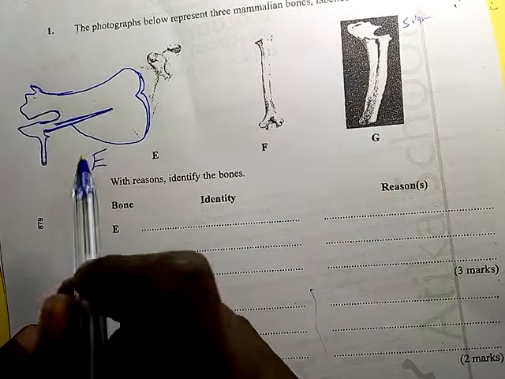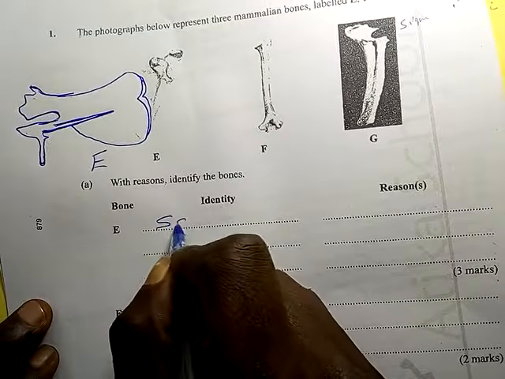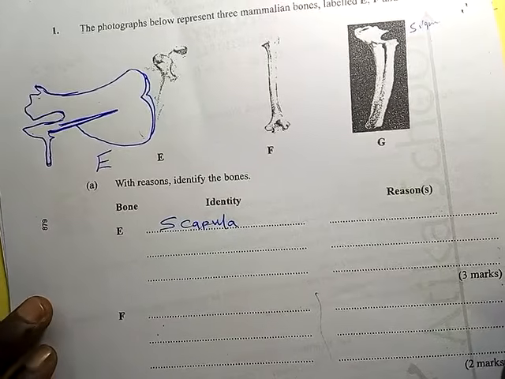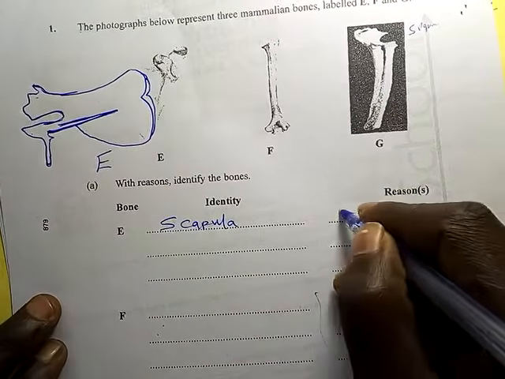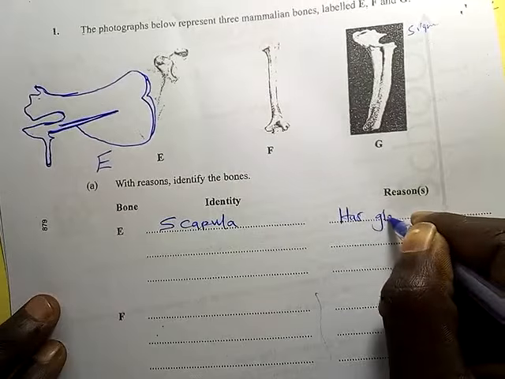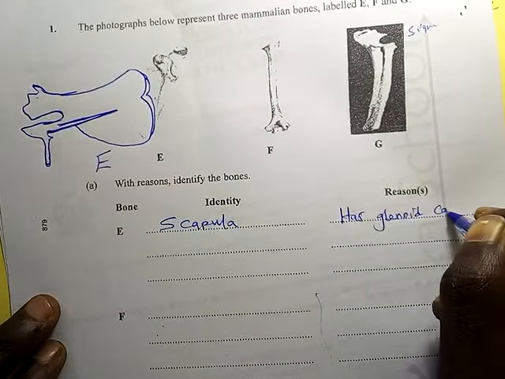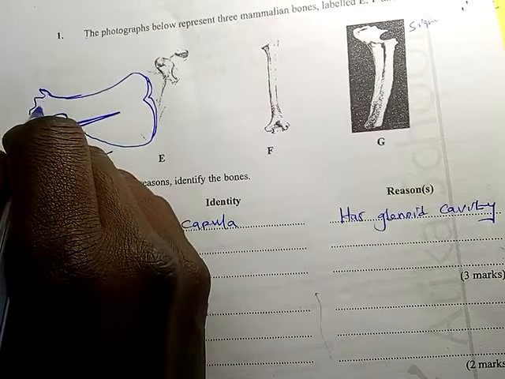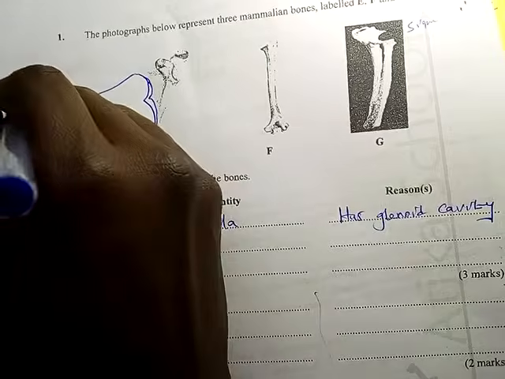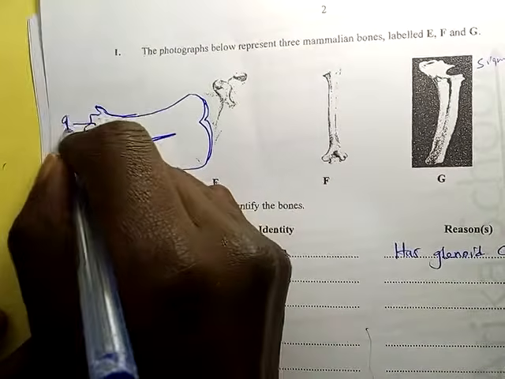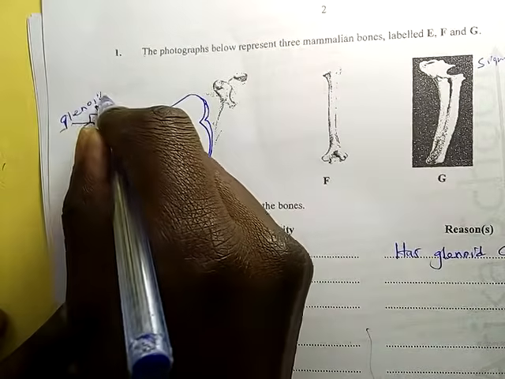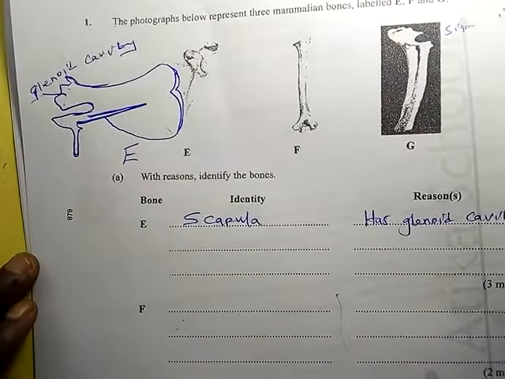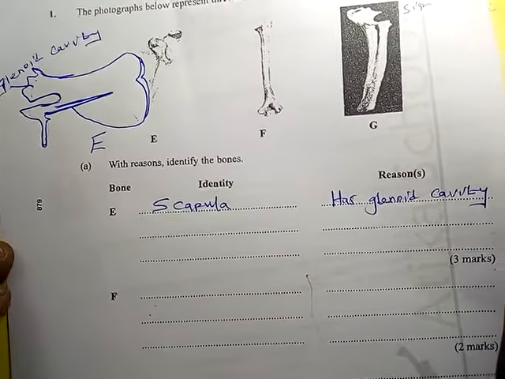Bone E, you have said it's a scapula. The reason is that it has a glenoid cavity. This is the glenoid cavity. Yes, that's the reason, it has the glenoid cavity.